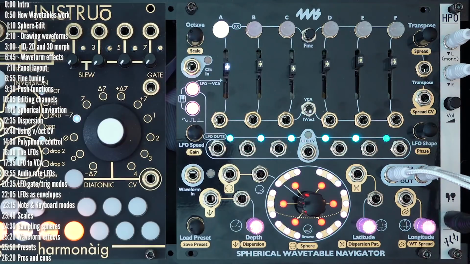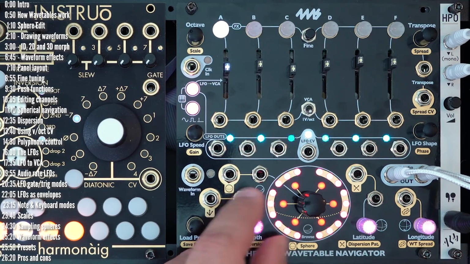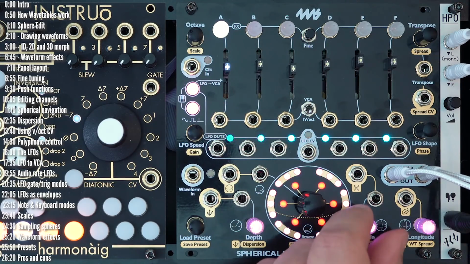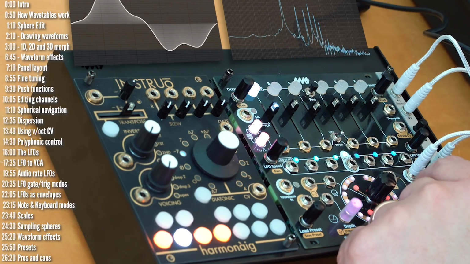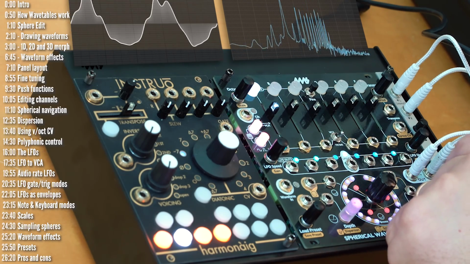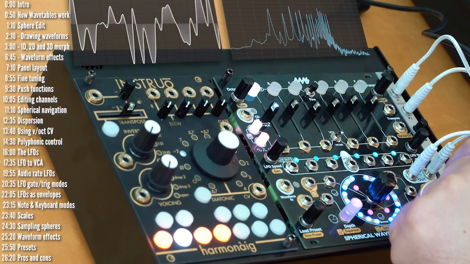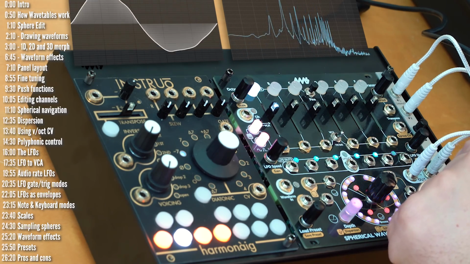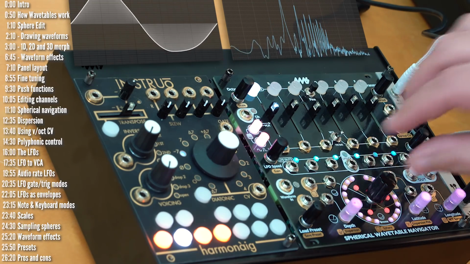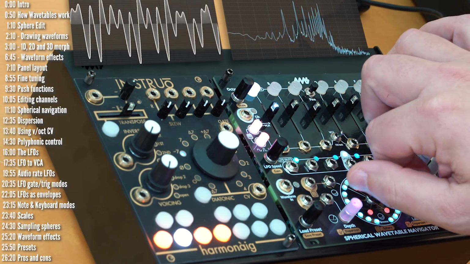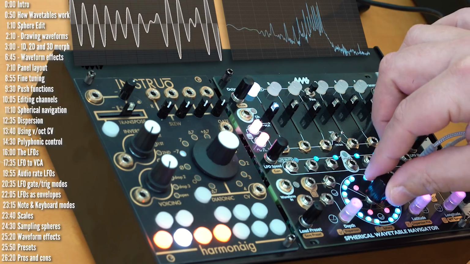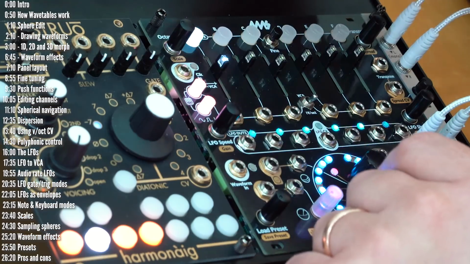Now you can browse around the spheres in any of the individual dimensions. So let's say depth, right? Cycle between 3 waveforms this way. Latitude. Or longitude. Or just zigzag your way across the sphere using spherical browsing. If you notice the steps here, you can of course do this with fine-tune as well.